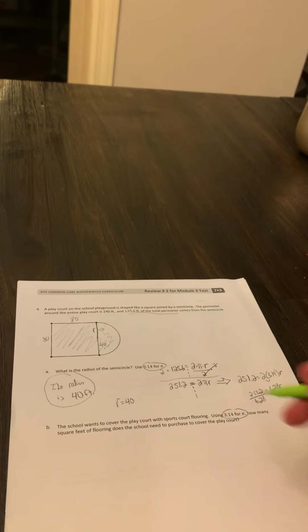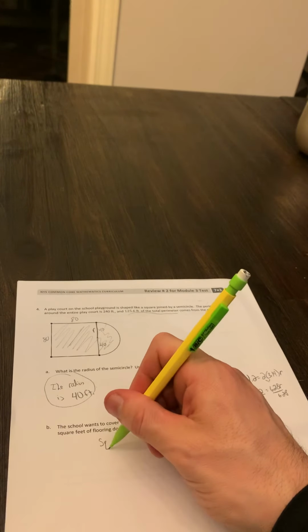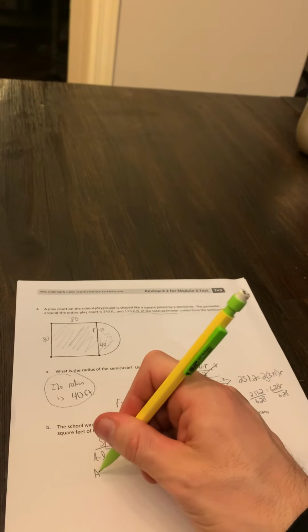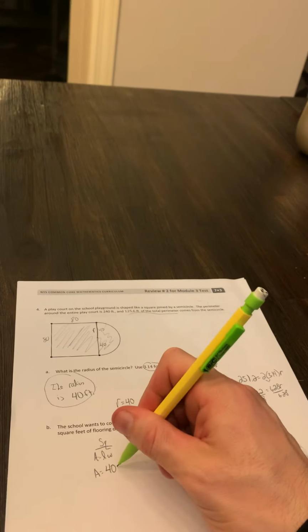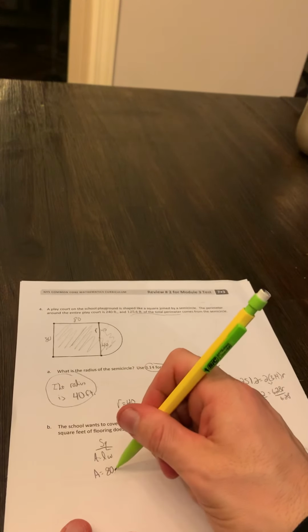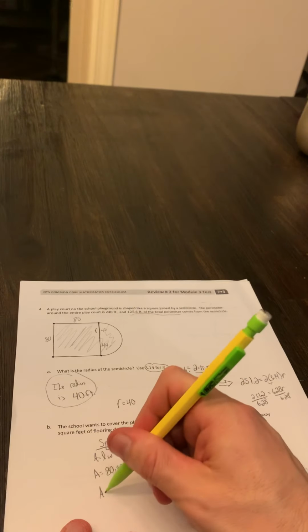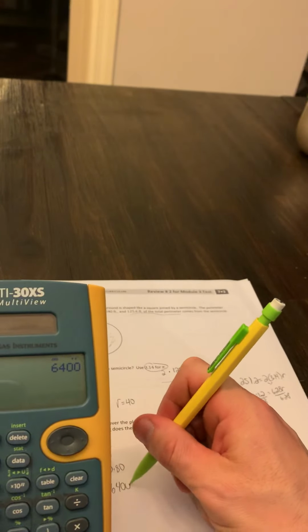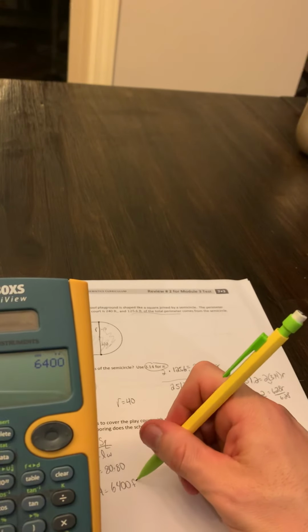Okay, we need that because to find the area of a square, it's length times width. So the area of the square is 40. Start again, Mr. H. Length is 80 multiplied by 80. So the area of the square, 80 multiplied by 80, is 6,400 feet squared.